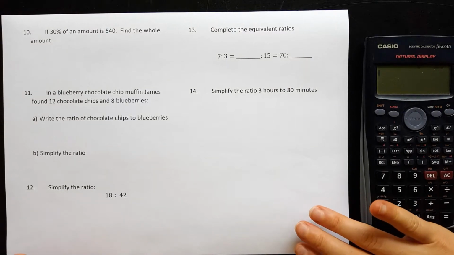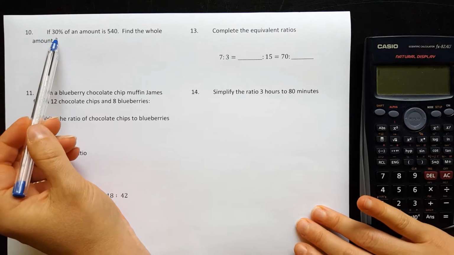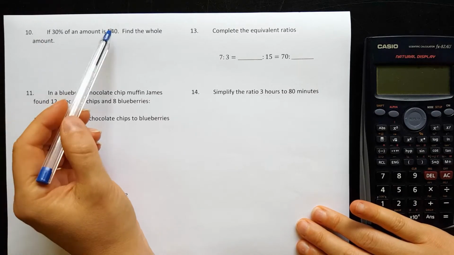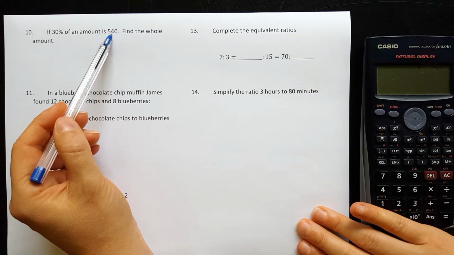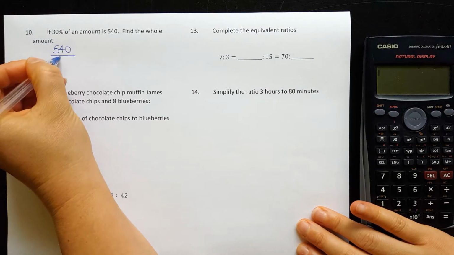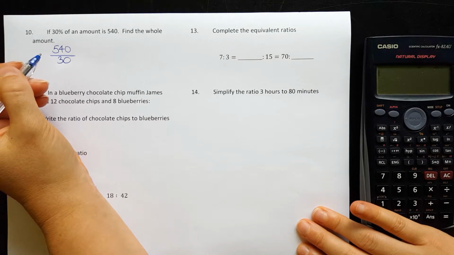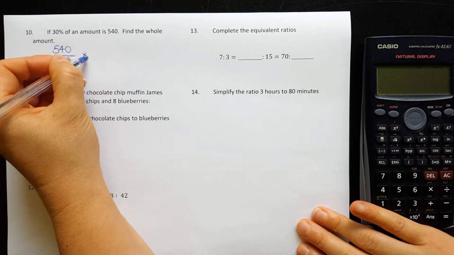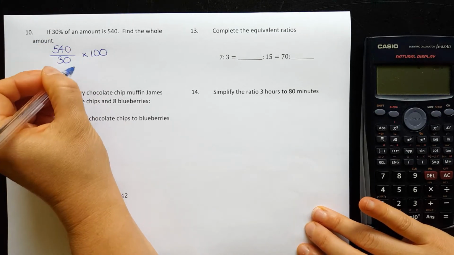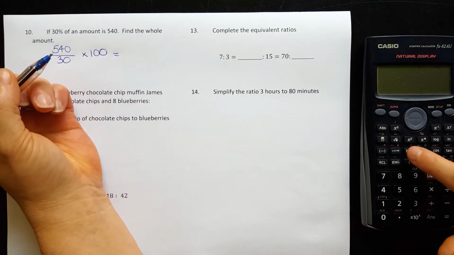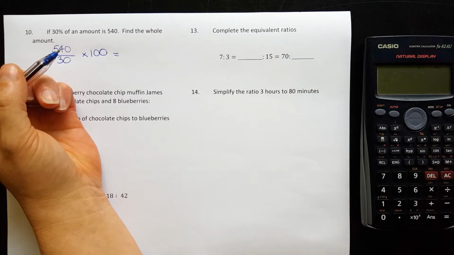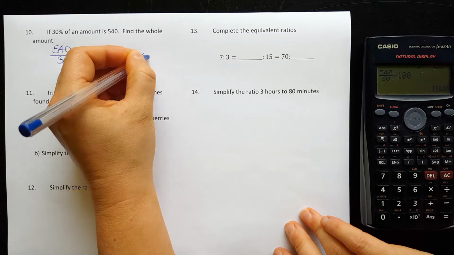Okay, so a few more questions on this second page. If 30% of an amount is 540, find the whole amount. Okay, so this amount here represents 30%. So what I need to do is take that amount and divide it by 30%, because that would tell me what 1% is. And then to find the full amount, the full 100%, I would multiply that by 100. Okay, so we can use our calculator for this. In the calculator, 540 divided by the 30 times 100. So that's 1,800.